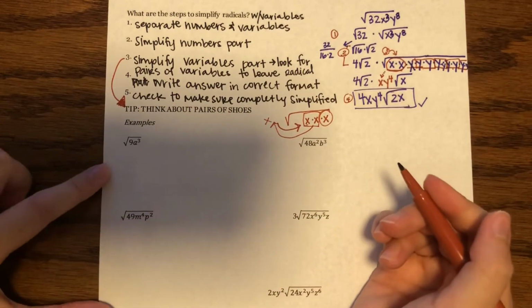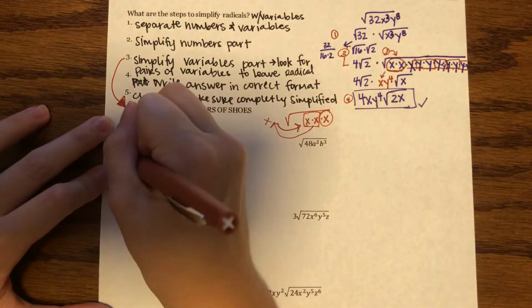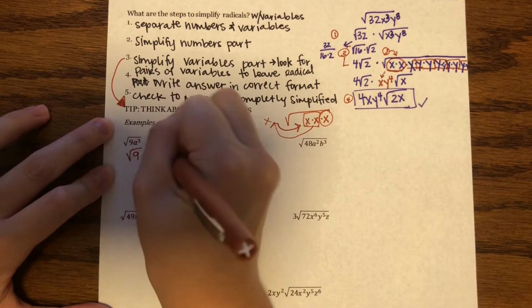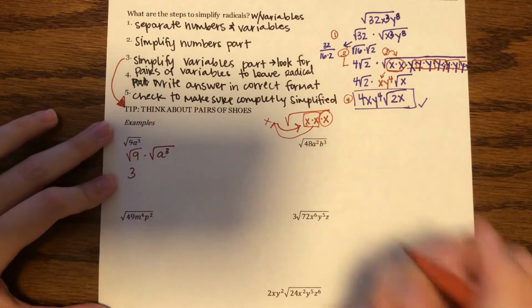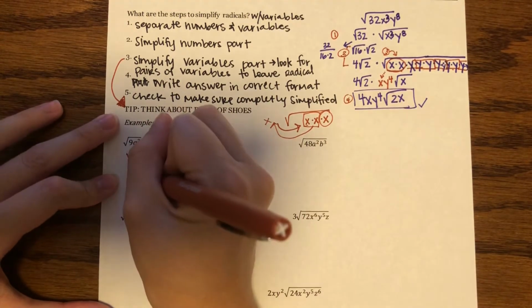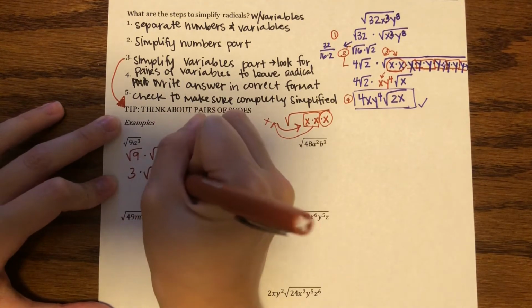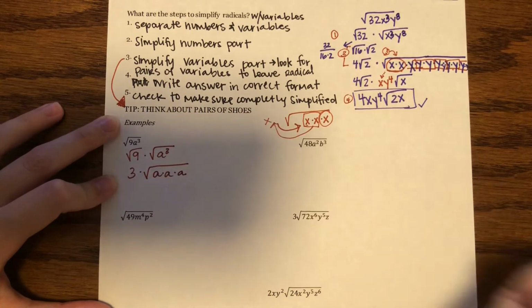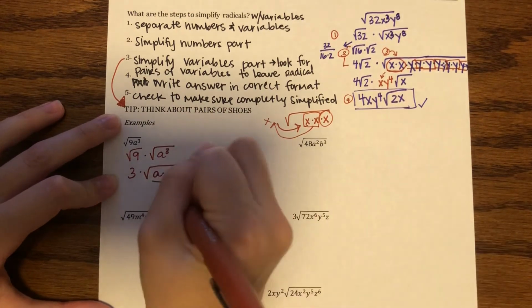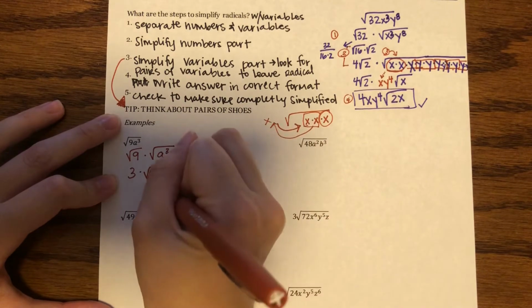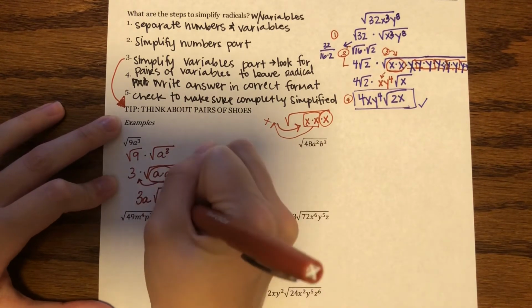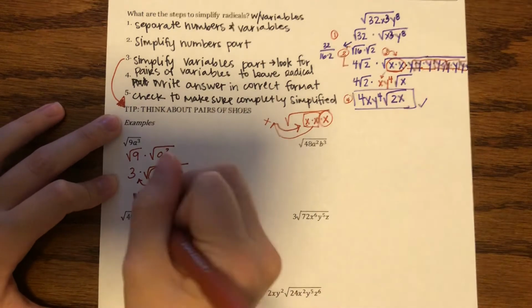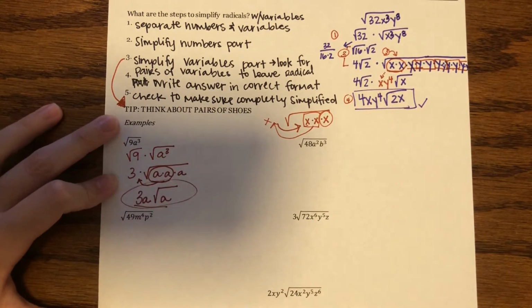Square root of 9a cubed. So we're going to simplify square root of 9 times the square root of a cubed. Square root of 9 is 3. So that's nice, that's pretty easy. And then square root of a cubed is a times a times a. We have one pair of a's, so that's going to get to leave as 3a. We have 1a left inside the square root, so that stays.